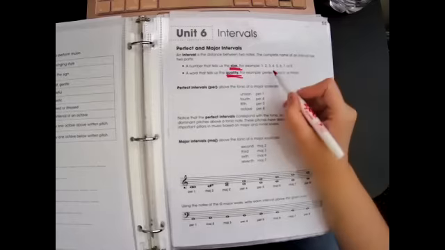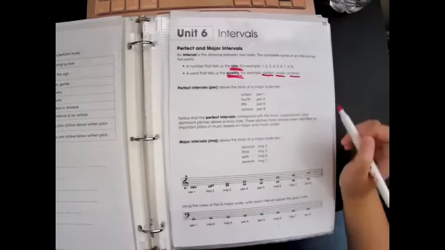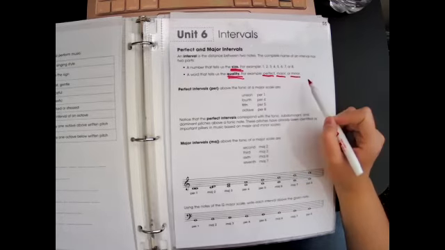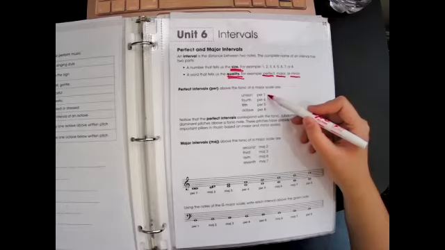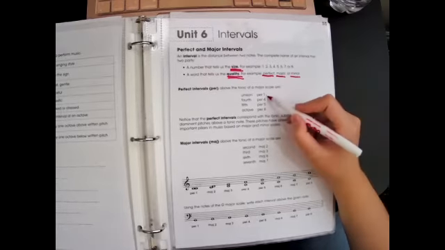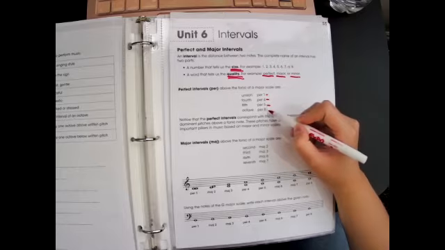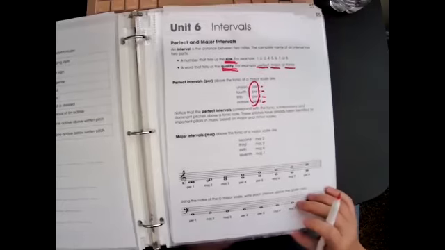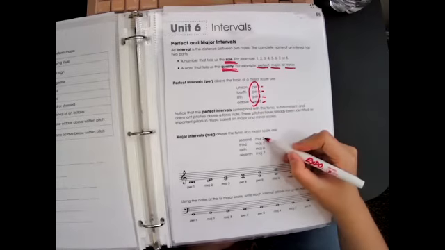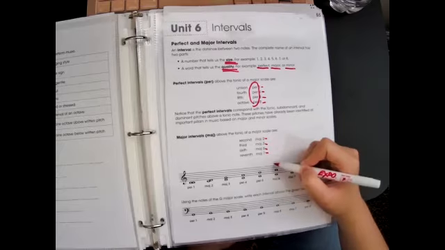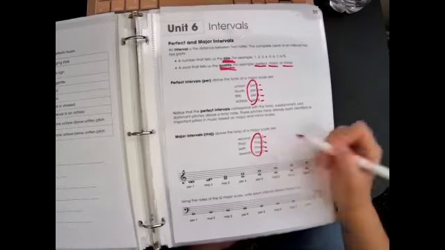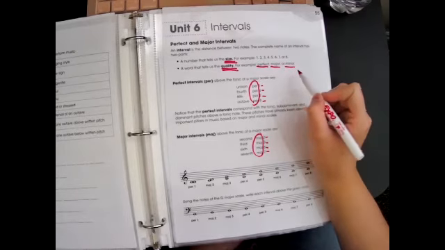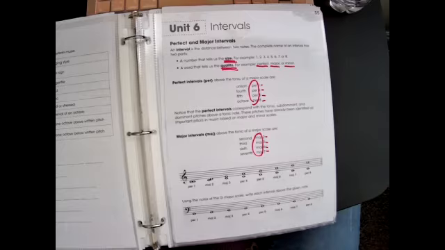And those three words are the ones that we're going to be mainly focused on in this unit. So we have perfect, major, or minor. For example, when we talk about all these qualities, when we have an interval of 1, 4, 5, 8, we're going to use the word perfect. And when we use the other intervals, for example, 2, 3, 6, 7, we're going to use the word major or minor. And those are the three different qualities that we're going to talk about when we talk about the quality of the intervals.